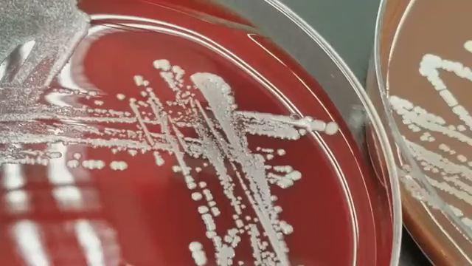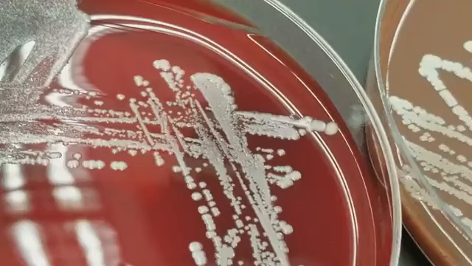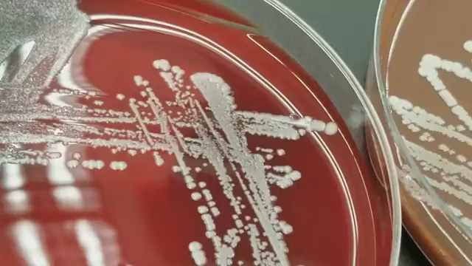Today we are here to talk about normal flora versus pathogens. As you know, bacteria is all over us and inside of us to help keep us healthy, protect us from foreign invaders such as other bacteria or fungus, and also help us with daily processes such as digestion. So what makes something normal flora and what makes something a pathogen?